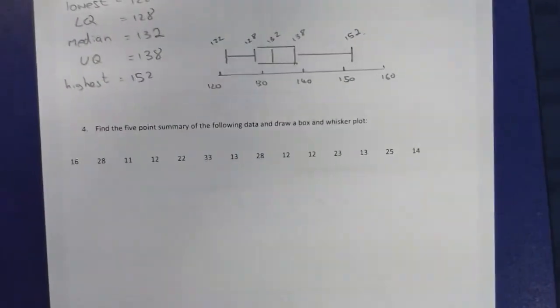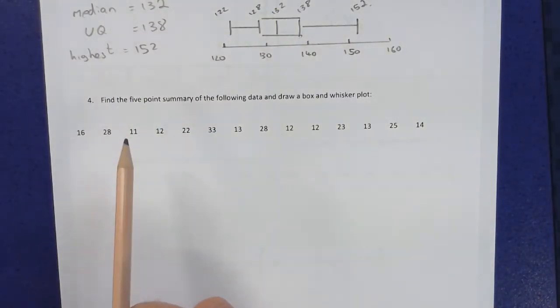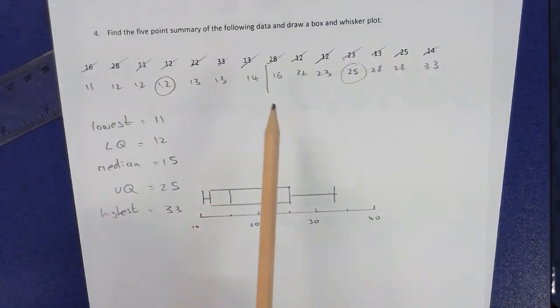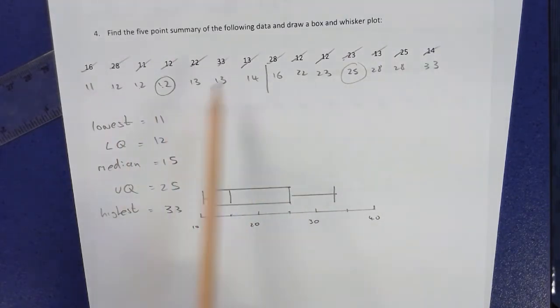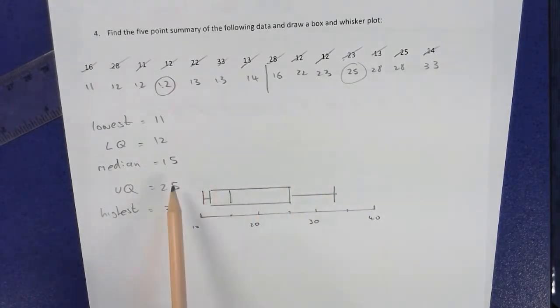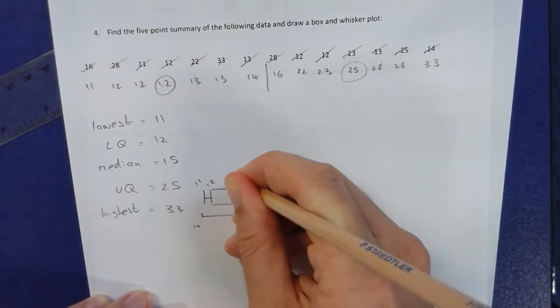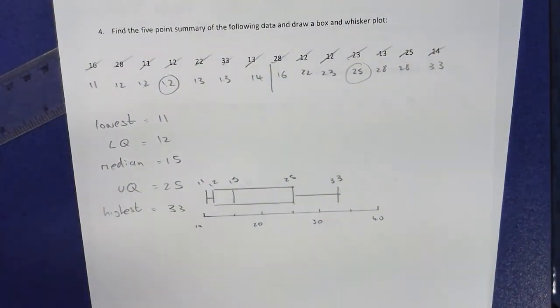So for number 4, same question. So I'm going to put the answers up just like magic. Remember to put these numbers in order first. And there you go. So you can see the numbers are in order. I found the lowest and the highest. Median is in between 14 and 16, which is 15. Half of this side is our lower quartile, half of this side is our upper quartile, and I've done it there. So now I'm just going to put them on top as well, so you can make sure you can read it from the axis. And that is this week's work. Please make sure you mark in red.